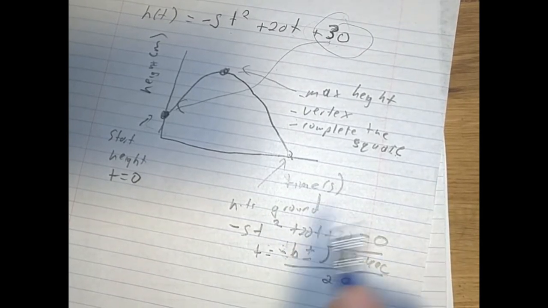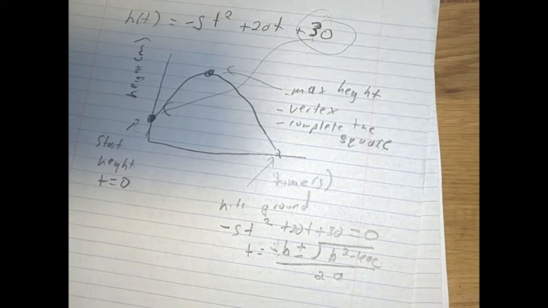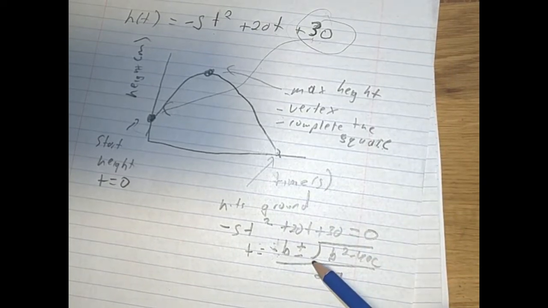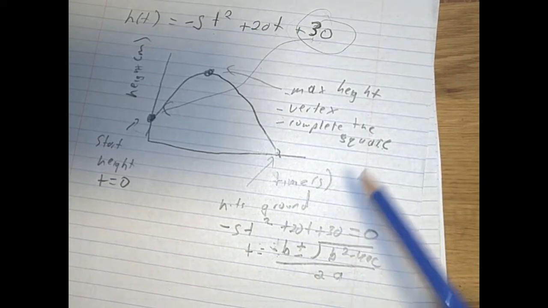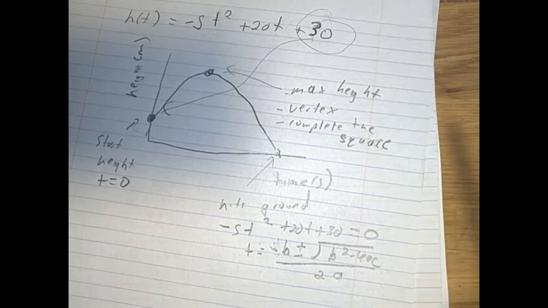So what do you have to know for this unit? Pretty much you have to know this: how to use this formula and how to complete the square. And for most problems, that's all you have to do.